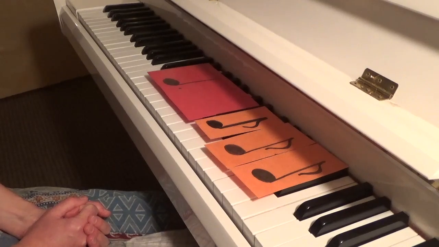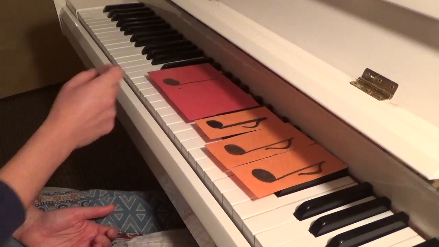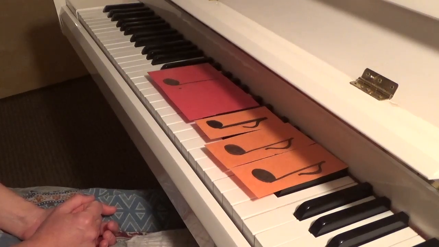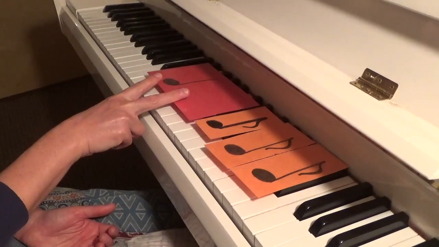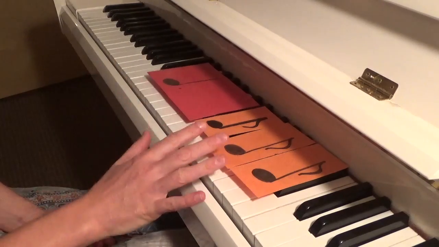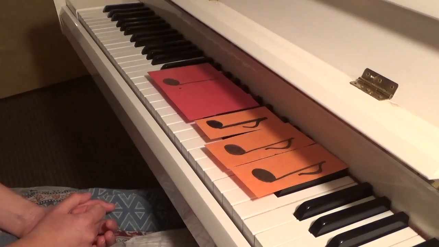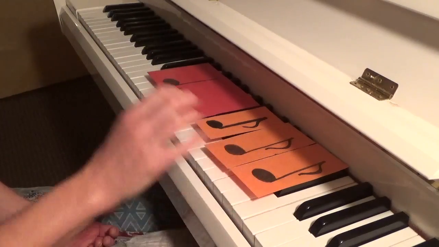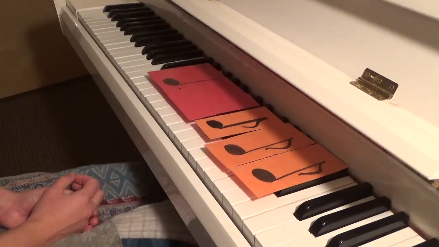And so we can have 3/8 time, which would have 3 eighth notes in a measure, or 1 dotted quarter. We could have 6/8 time, which would have 6 eighth notes in a measure, or 2 dotted quarters. We can have 9/8 time, 9 eighth notes, 3 dotted quarters, or 12/8 time, 12 eighth notes, or 4 dotted quarters. That is far and away the most common.